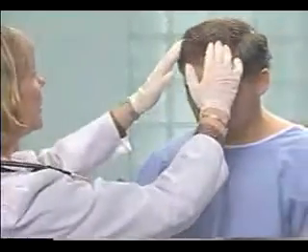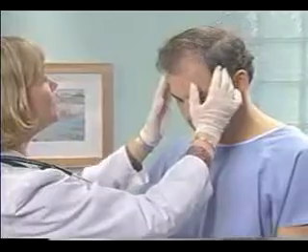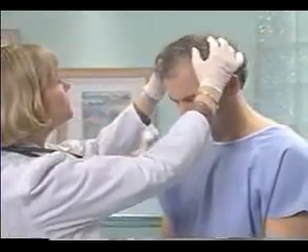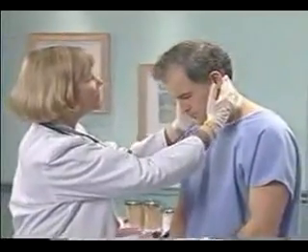Next, palpate the patient's scalp, which should be pink, mobile, and free of lesions. You may feel bony prominences in the forehead, in the sides of the parietal bones, and behind the ears.